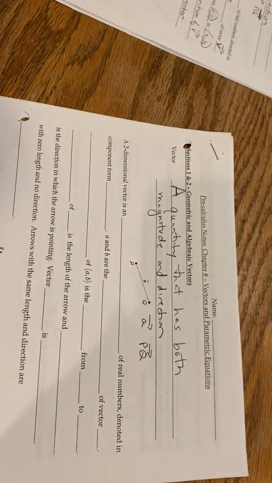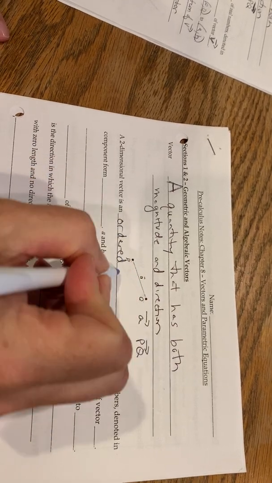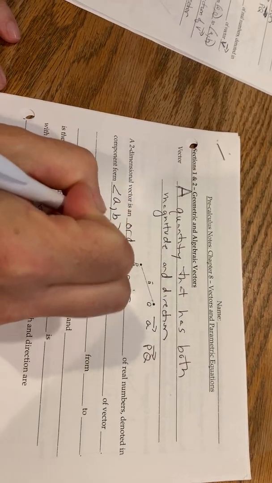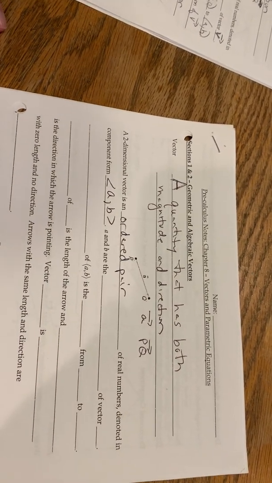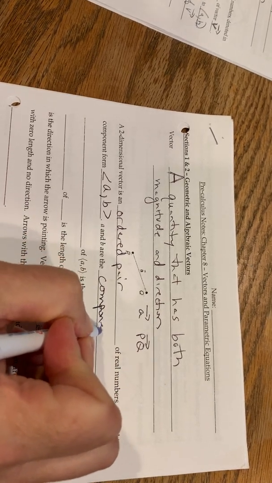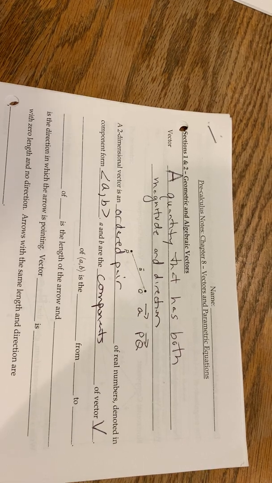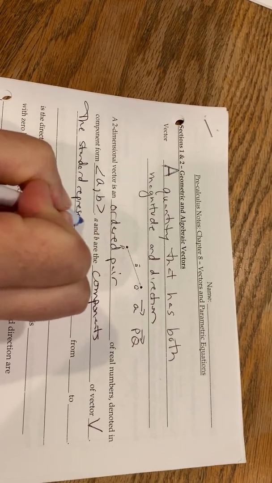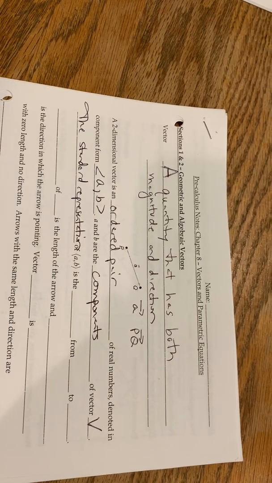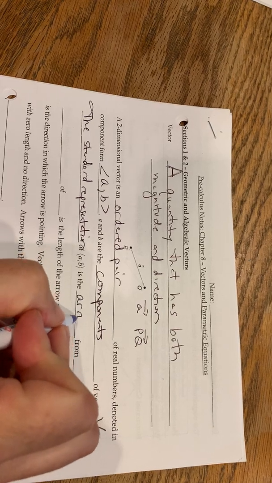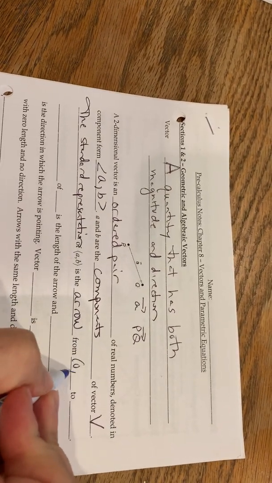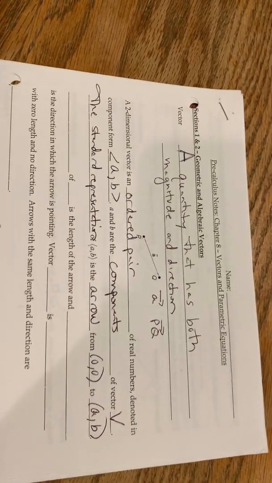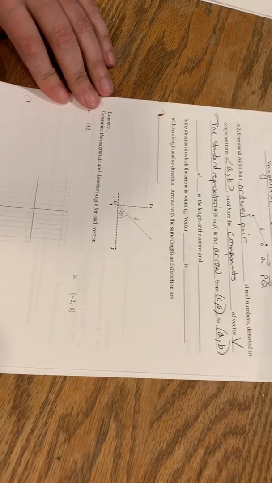A two-dimensional vector is an ordered pair of real numbers denoted in component form as A comma B, where A and B are the components of vector V. We could also say the standard representation of components A and B is the arrow from the origin 0, 0 to A comma B. So if we want the standard representation as we see in this example here, we always start at the origin and we end at the component.